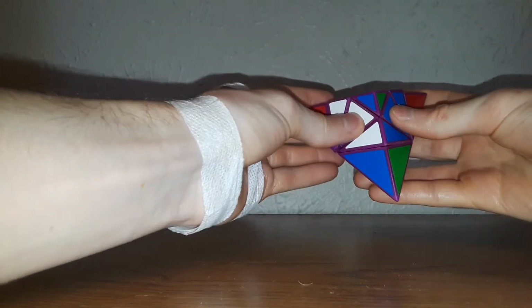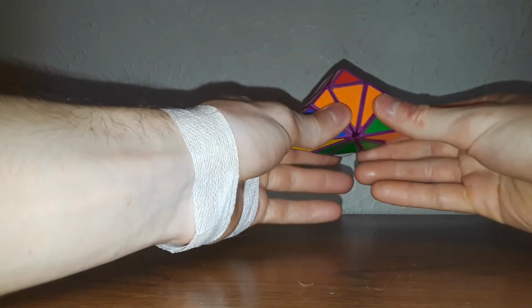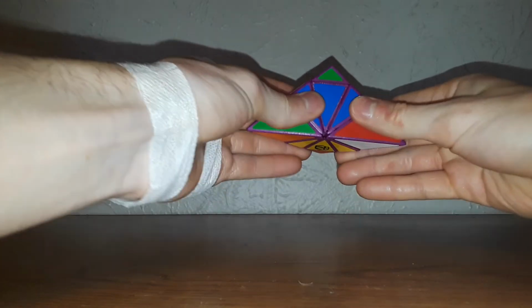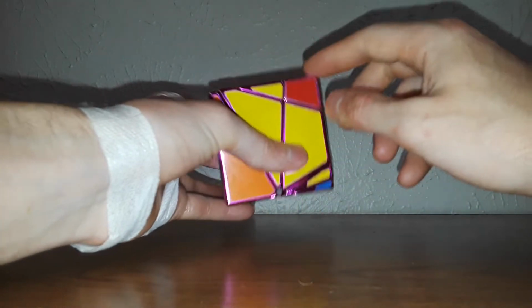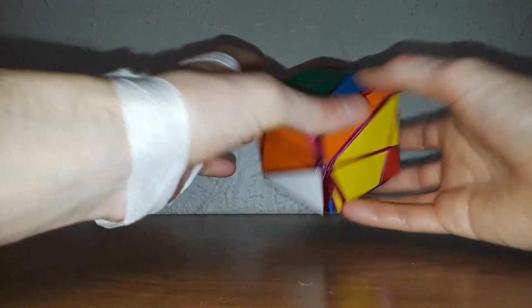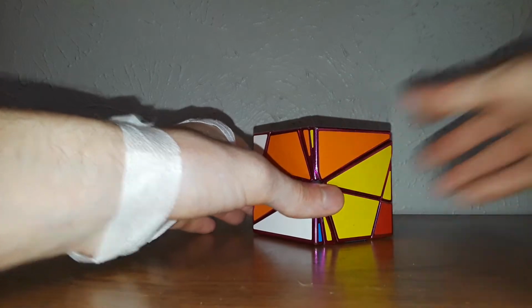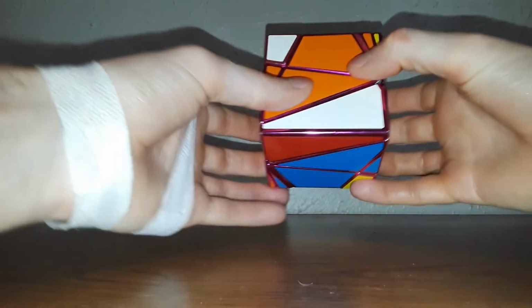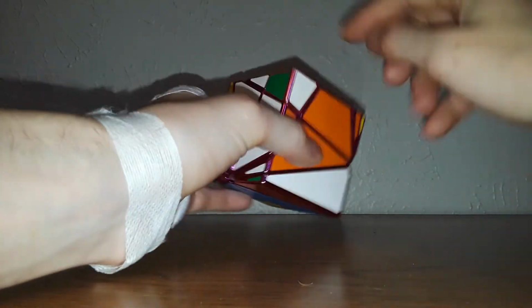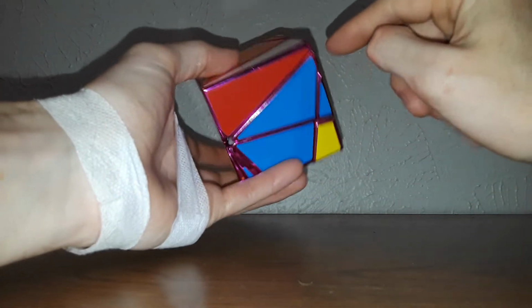Okay, so those are the small edges. Next up, we are going to rotate the corners. Now again, I might have a corner twisted because I had that pop. So the corner rotation algorithm, you hold it like this. The corner's in this position, in this position.